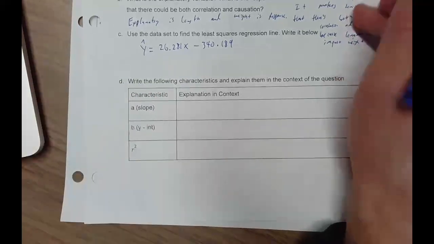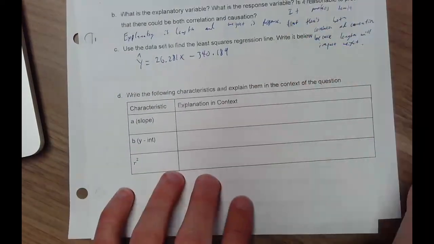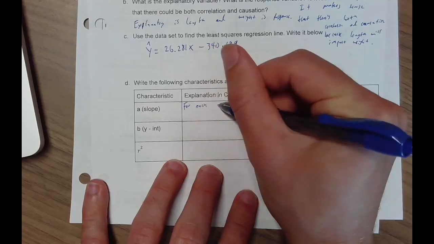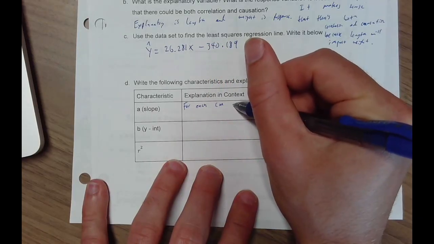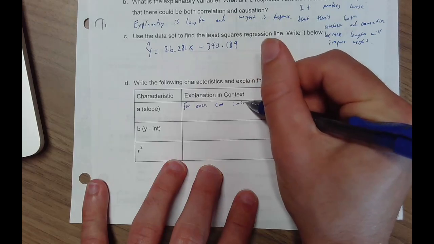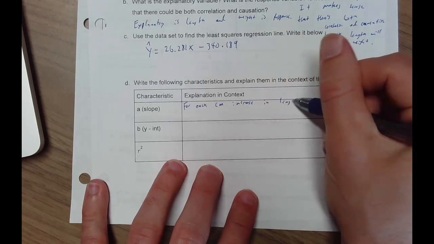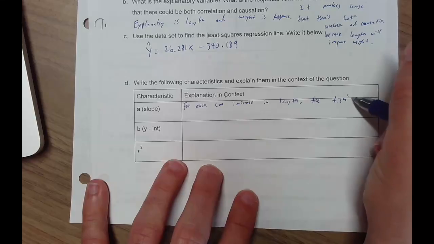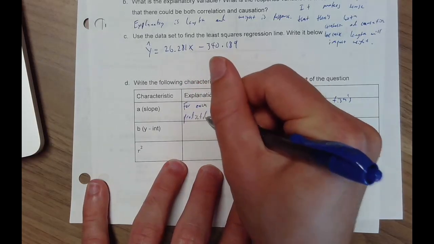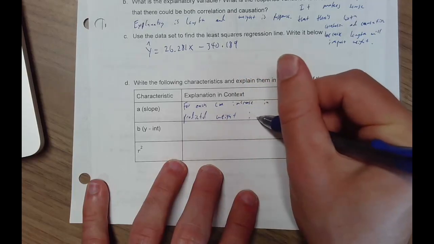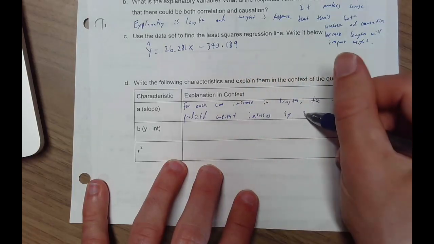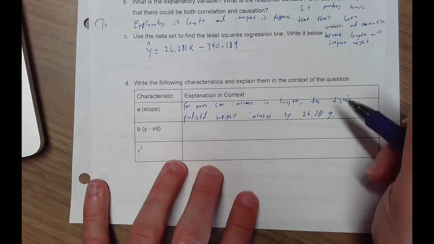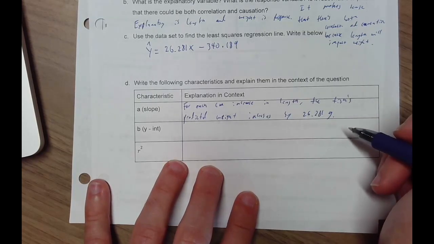So what does this mean in the context of the question? This is where the sentence frame comes in. This means for each centimeter increase in length, the fish's predicted weight increases by 26.281 grams. Okay? For each centimeter increase in length, the fish's predicted weight increases by 26.281 grams.